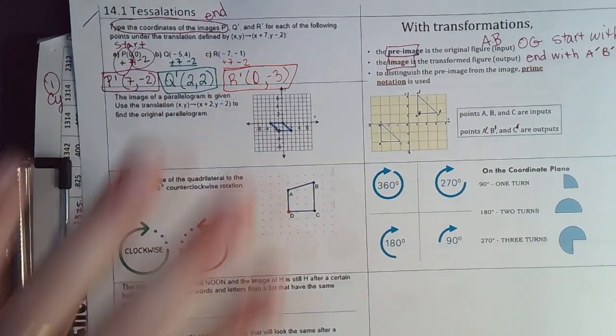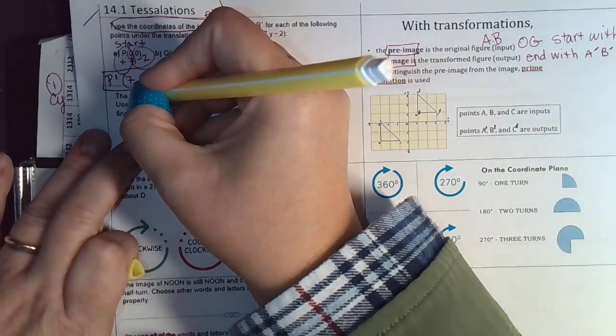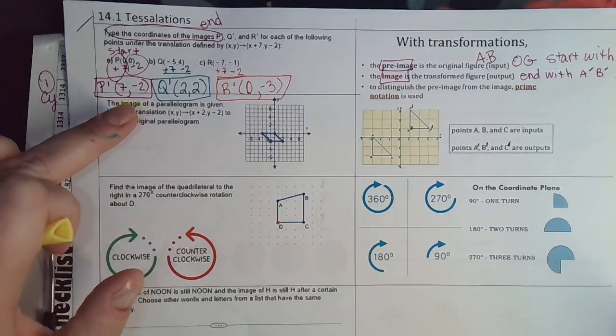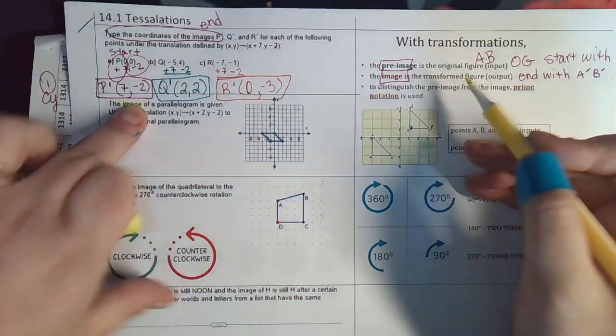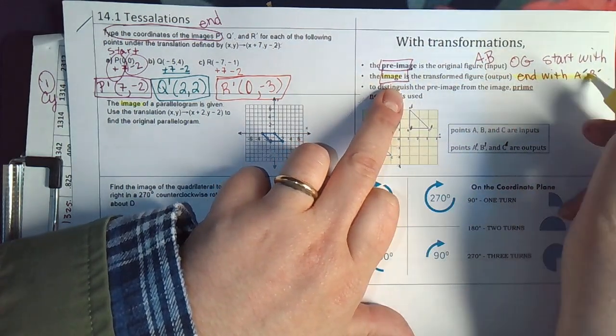Alright, let's look at this next example. We've got to figure out whether the image is what we start with or what we end with. It says the image is what we end with.